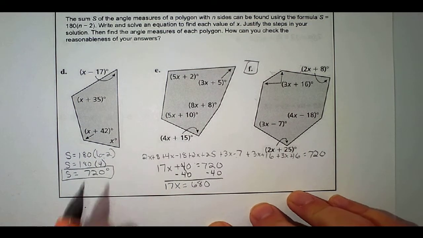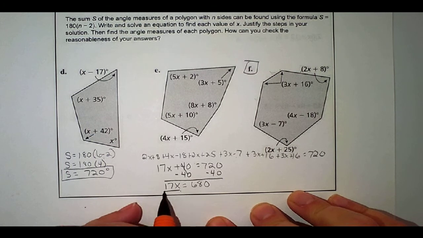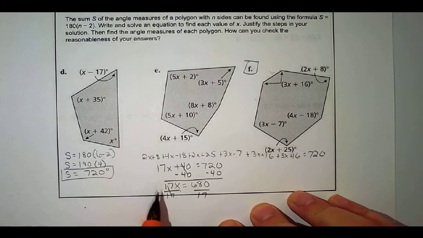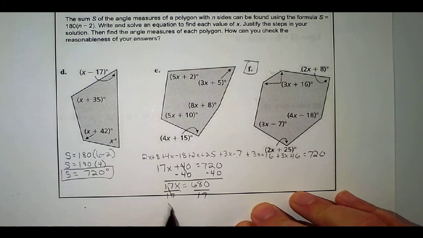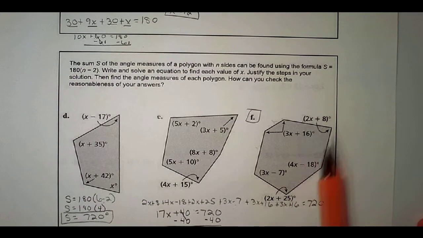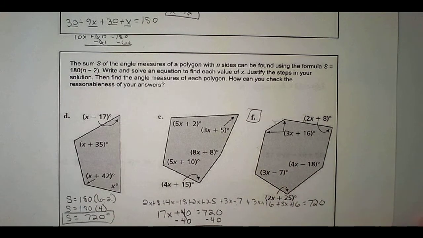If I'm multiplying by 17, the inverse is divide. So divide both sides by 17. And x equals 40. So to find each angle measure, I need to plug 40 in for x on all of these.